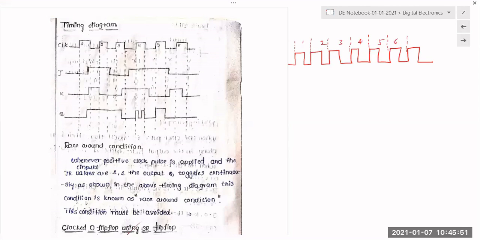Yeah, so these are the total 6 clock pulses. Hope the screen is visible, right?